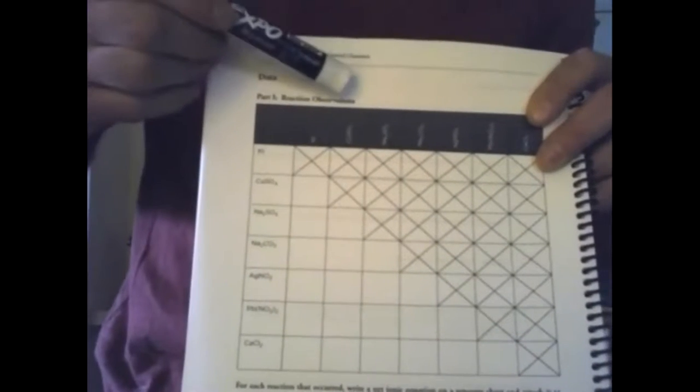So if we follow Scott's video, again, it will start with potassium iodide and react it with the following solutions. Then it'll move to copper 2 sulfate, react it with the following solutions, so on and so forth. So as you're watching the video, you need to be on this table recording if you see chemical reactions or not.